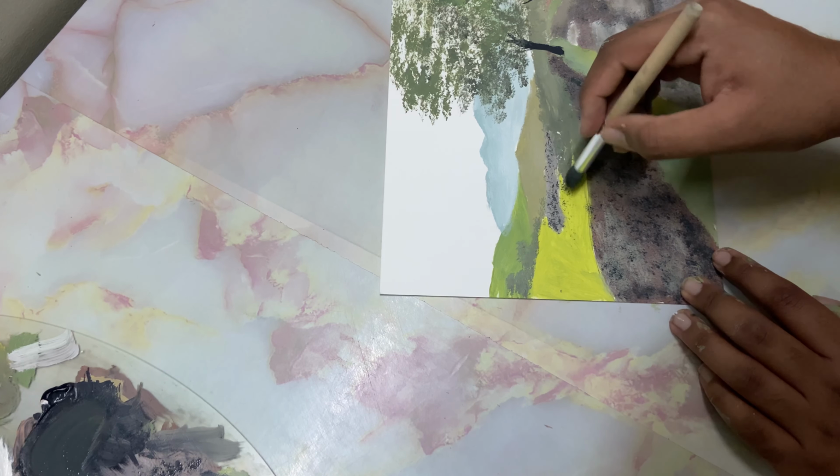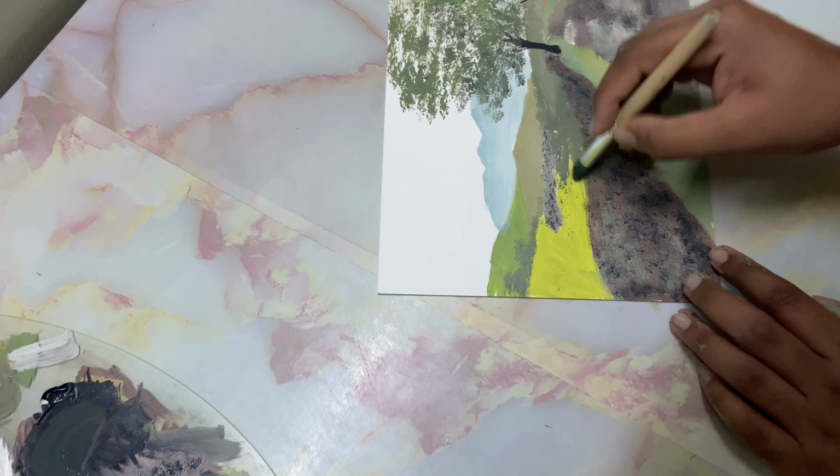And then we come to the grass. So I just switched over to a grayish green color and I'm just working with that. Okay, tap it off, remove excess paint from the brush. Just like that over there.